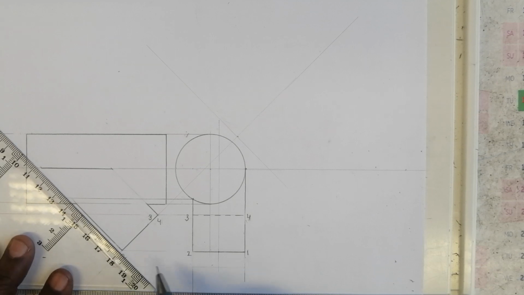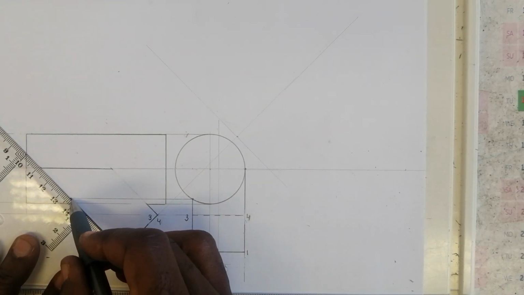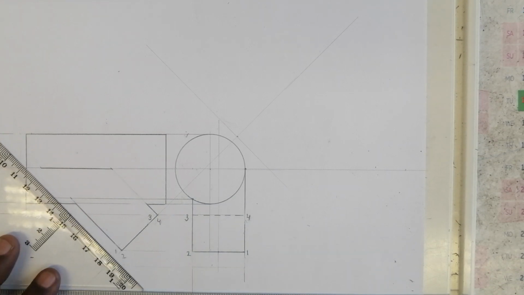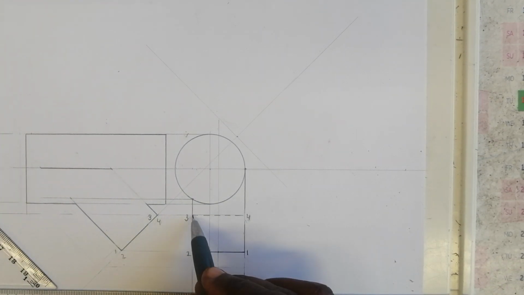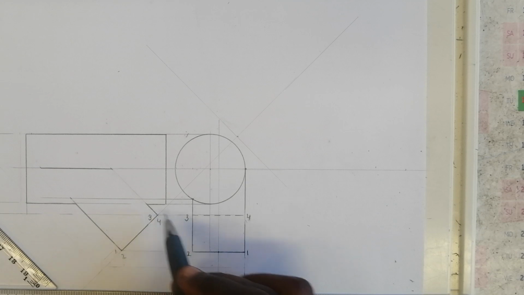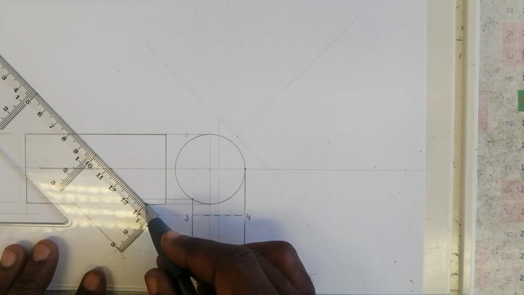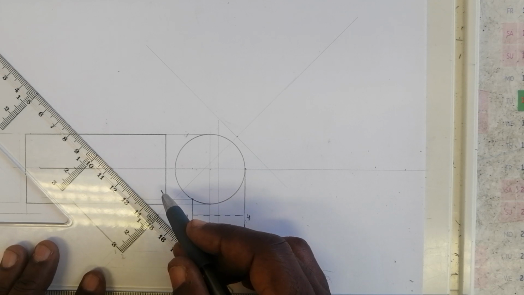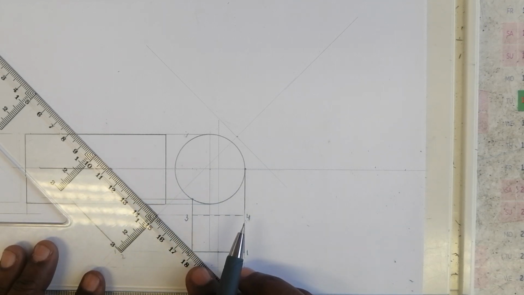Now 2 is here, I project to the mid here, the intersection is here. Okay, now 3 is here, I project 3 up to here, intersect the circumference, goes there. Now 3 is here, before project here, so our 3 is here.